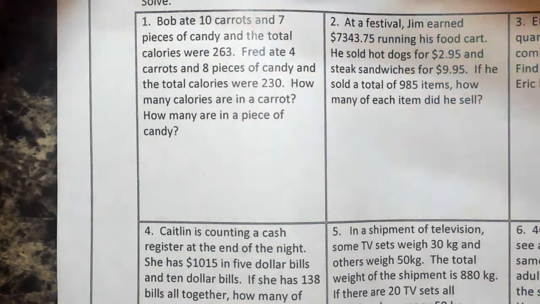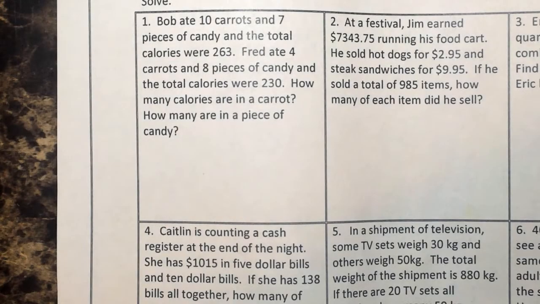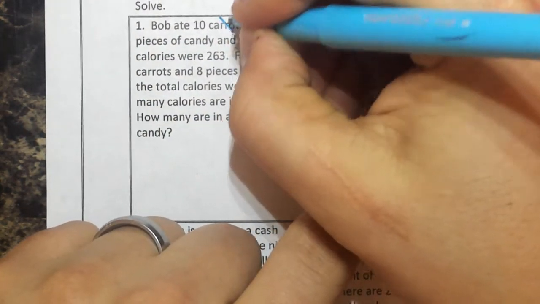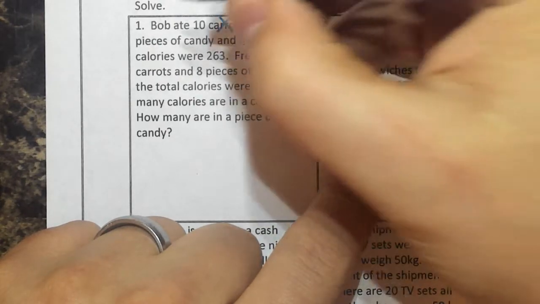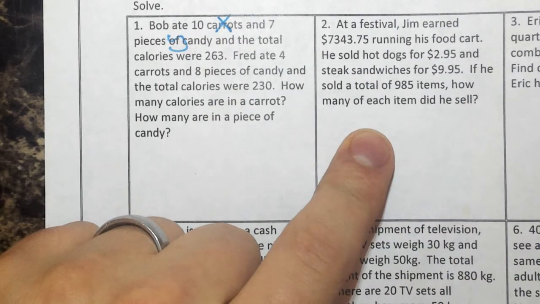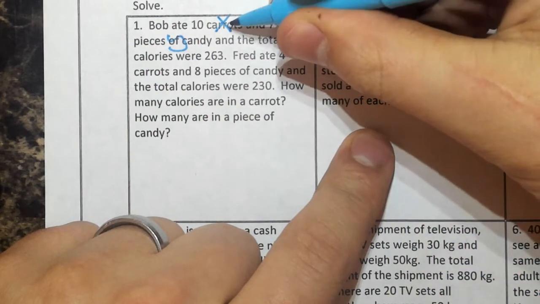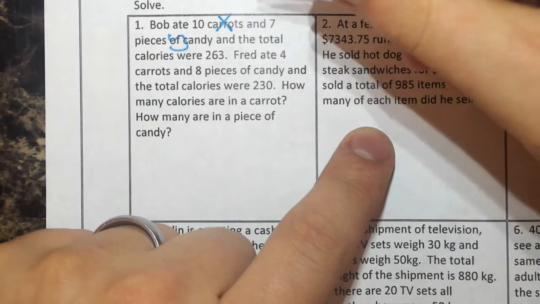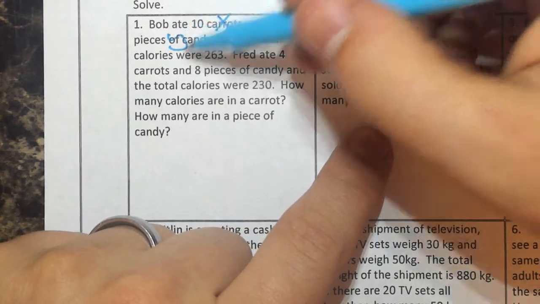These ones are a lot more straightforward than those stinking total problems. Let's make carrots X, and we'll make pieces of candy Y. So X can be the calories in a carrot, and Y can be the calories in a piece of candy.